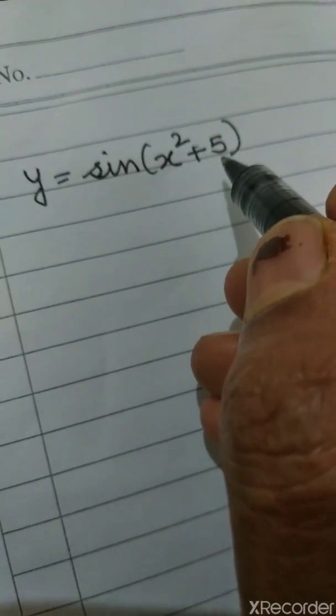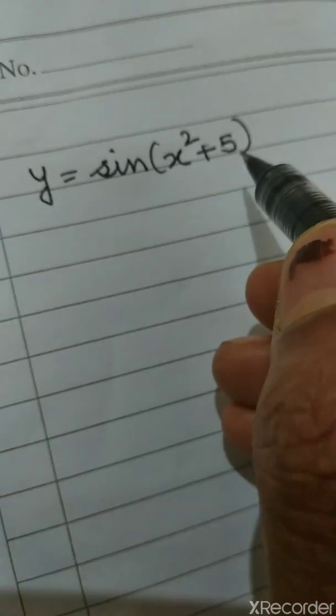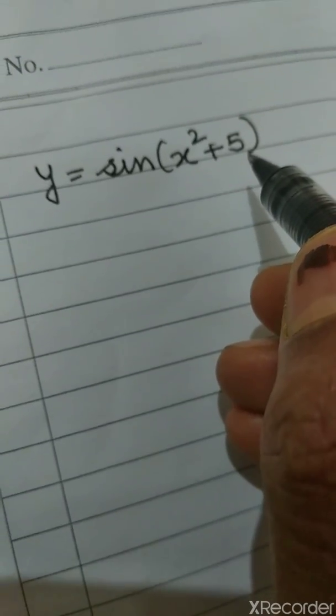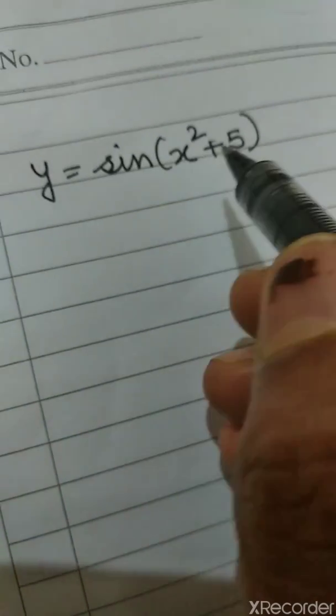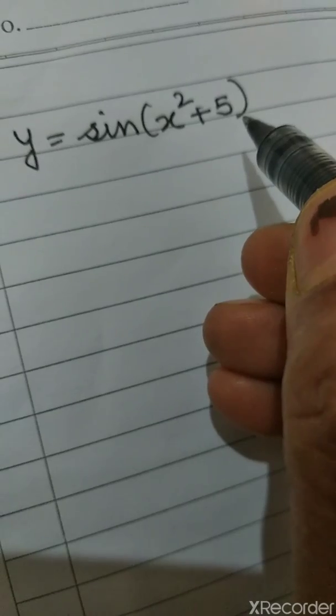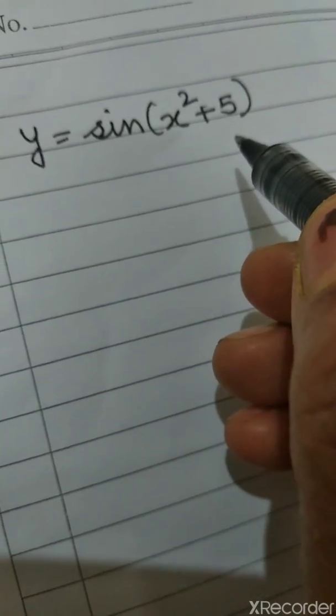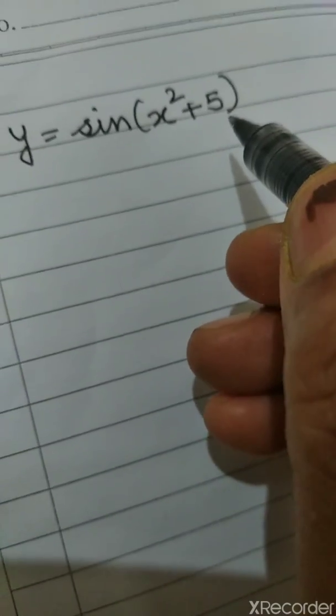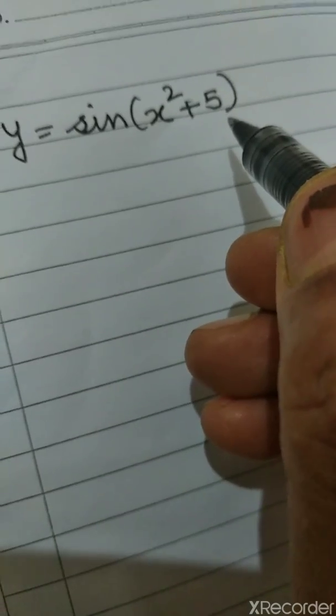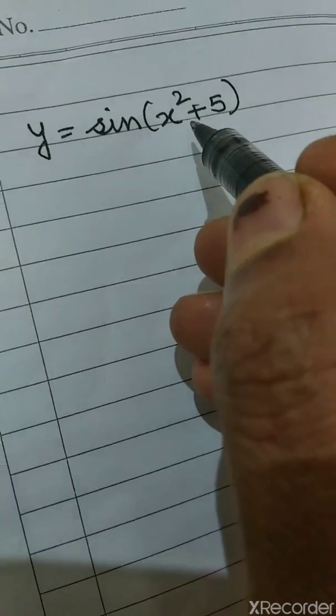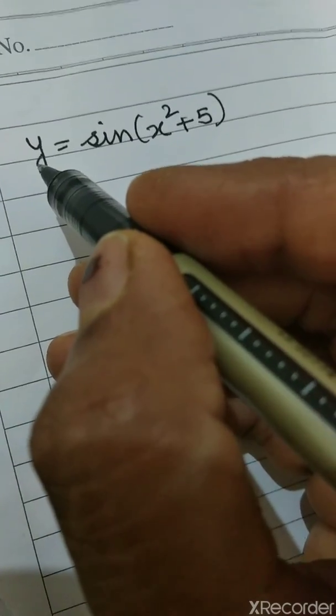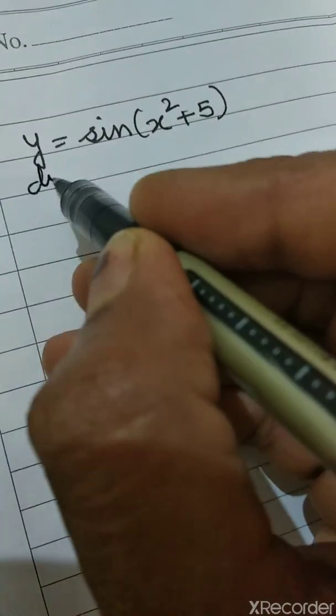To differentiate this function, we need to read this function in the proper order, as this is a composite function. The order in which you will be reading this function, in the same order you need to differentiate, and all the derivatives that we have is to be multiplied for the derivative of y with respect to x. So the derivative of y is dy on dx.